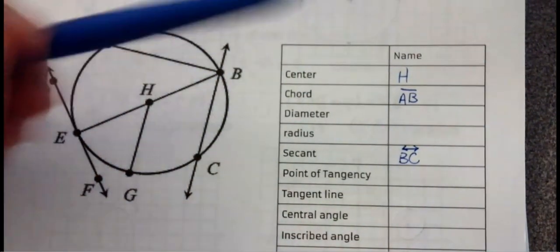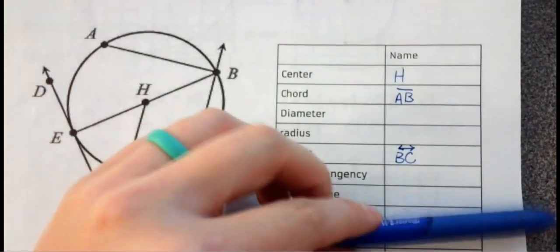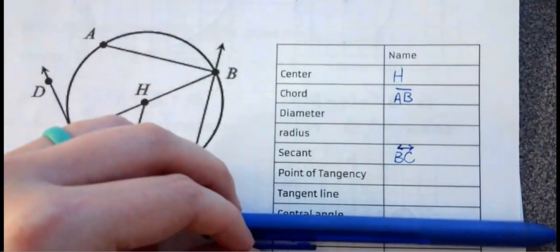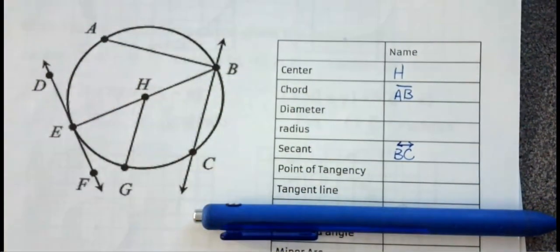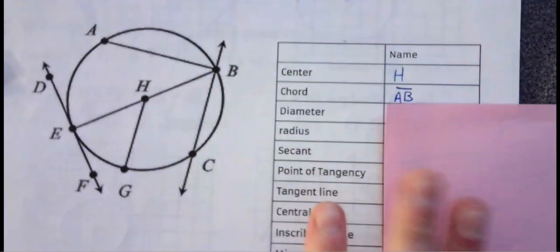Okay, so what I'm going to do is have you fill out diameter, radius, point of tangency, and tangent line, and then you're going to stop right here where this pin is. If some of these, you may have something different. So when I show it to you, don't just immediately erase, because yours could be correct, okay?